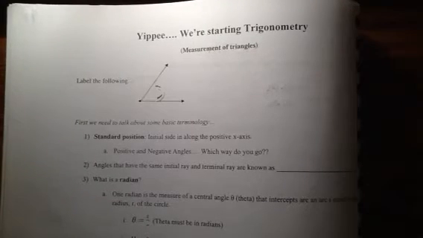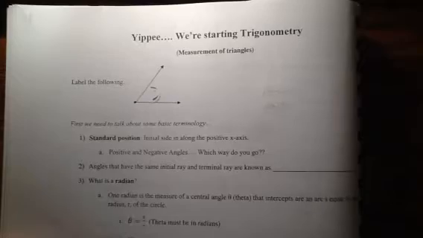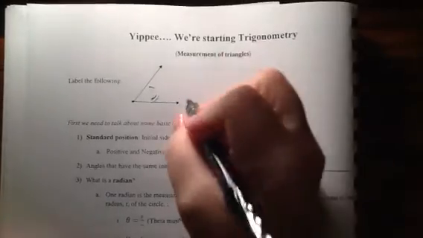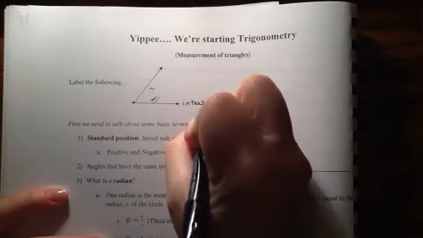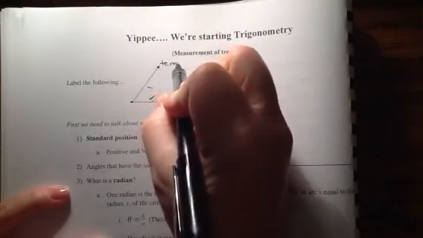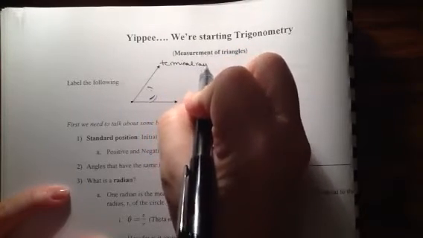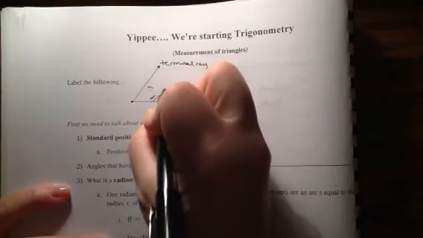Okay, so now we're on page 207 and we are officially starting trigonometry, which is the measurement and the study of triangles. So this right here is called my initial ray, and this is my terminal ray. And this is the angle that I rotated, and we're going to use the Greek letter theta to label angles. So let's talk about some general vocab.